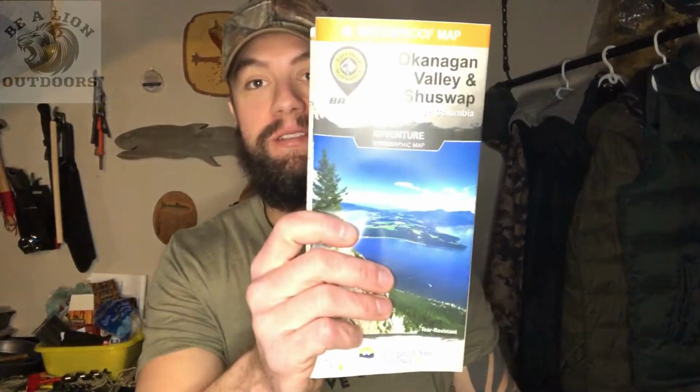As promised, I am going to show you guys the basics on how to read one of these. It's a topographic map, so come along and I'll show you guys the basics.